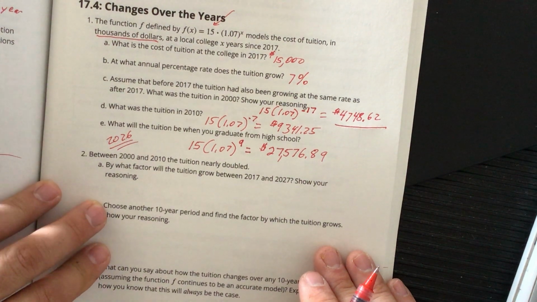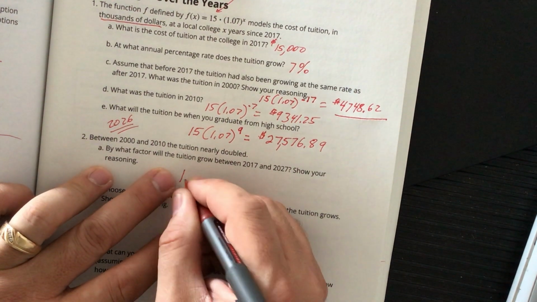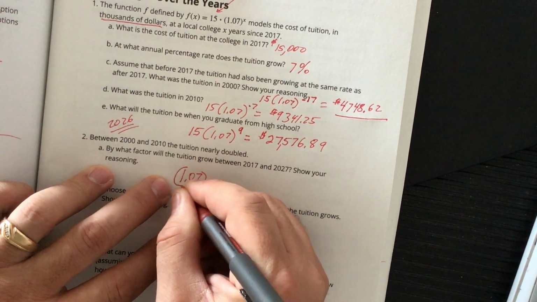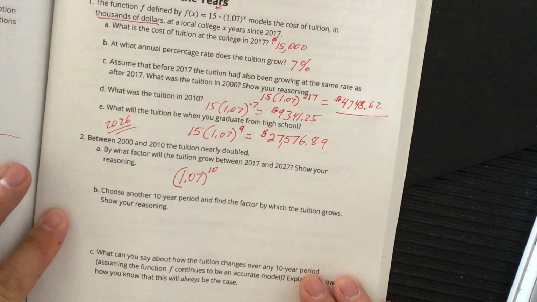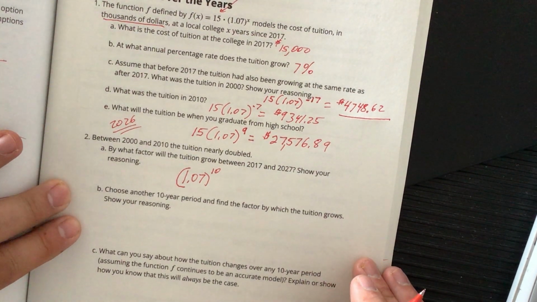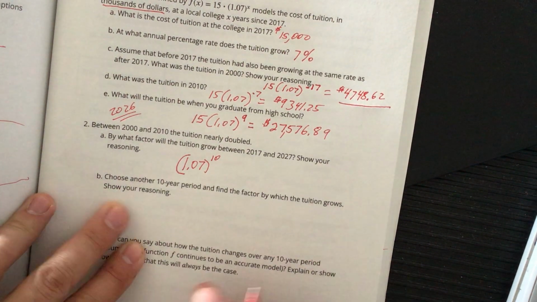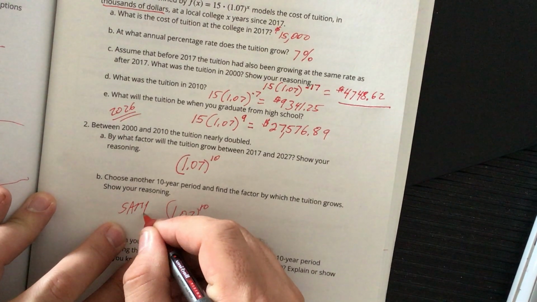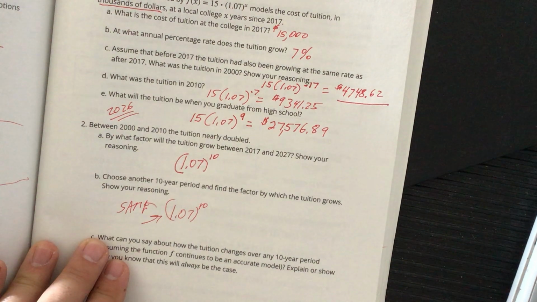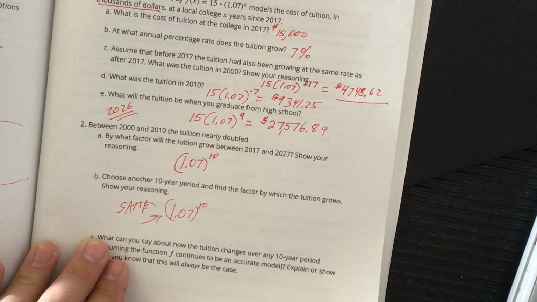By what factor will tuition grow from 2017 to 2027? Well, it is a 7% increase. That's a 10-year period, so that would tell you how fast it would grow. Choose another 10-year period and find the factor. Well, for any 10-year period, it would grow the same, because it's 10 years, and we multiply it by the same thing. Still a 10-year period.